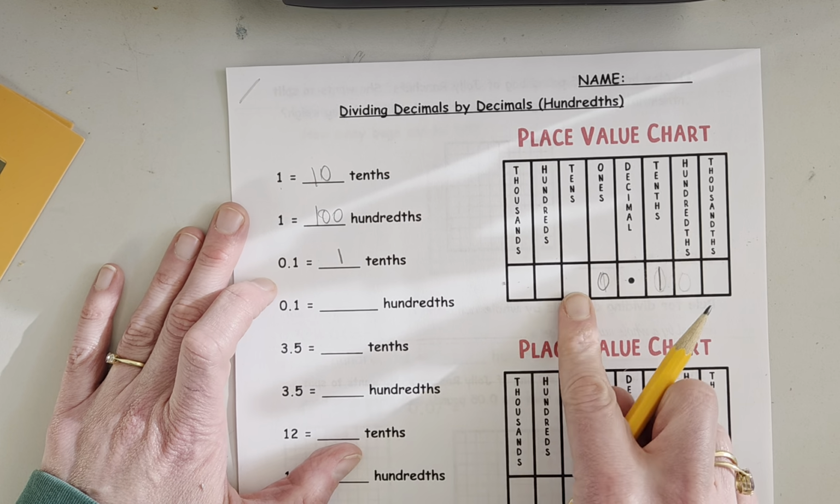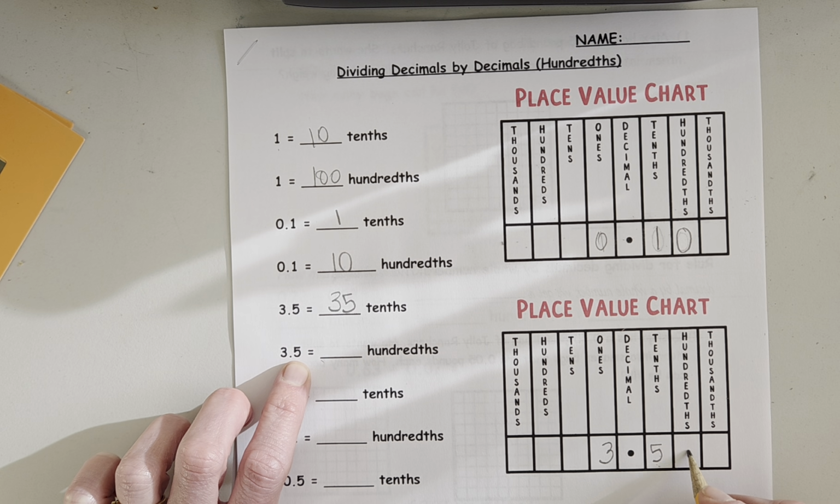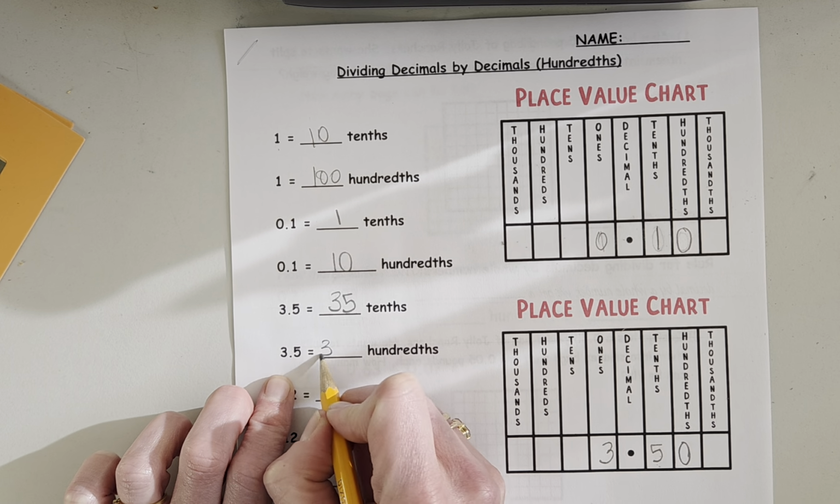Okay, 3.5. I'm going to use this one down here now. 3.5. How many tenths is that? The 5 lands in the tenths. That is 35 tenths. Okay, how many hundredths is it? Well, let's go to the hundredths. It is 350 hundredths.